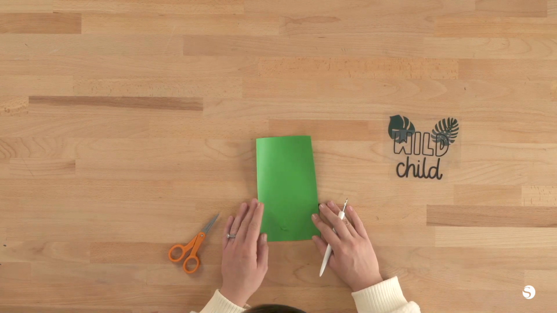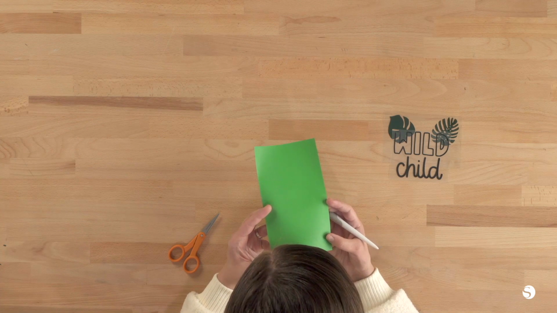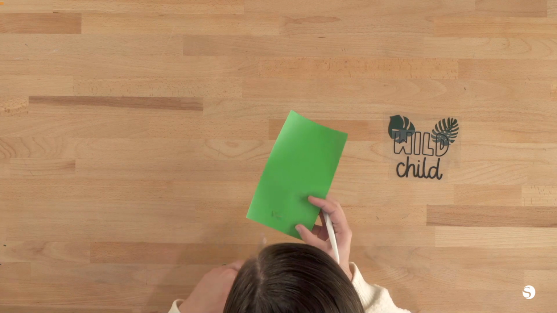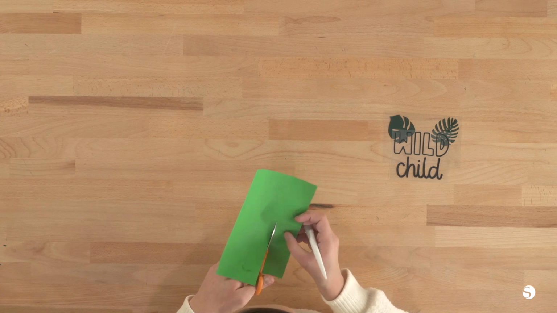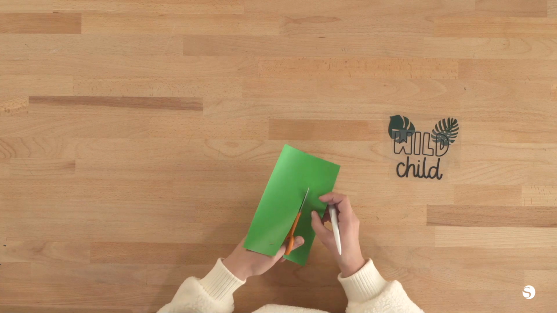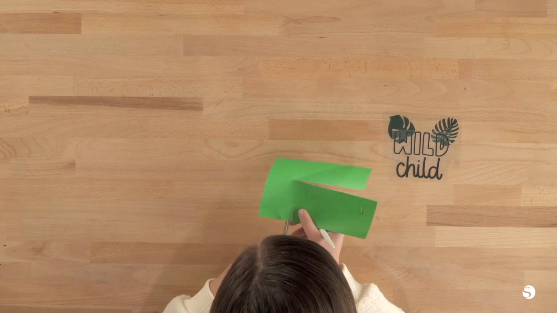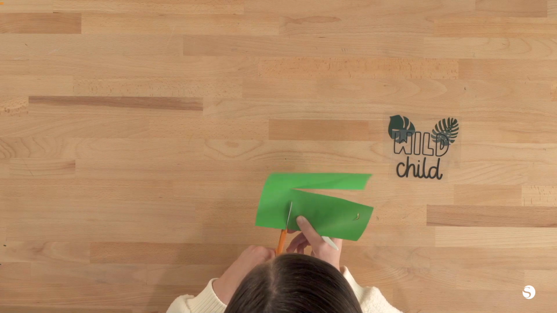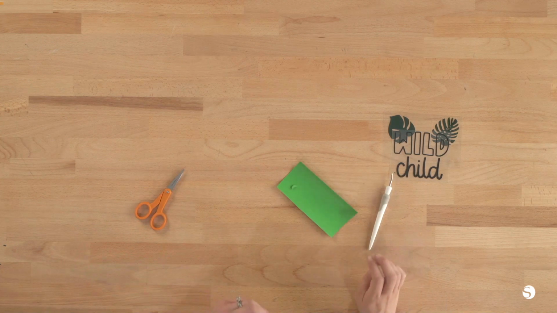And then these green leaves, I'm just going to also cut down the piece a little bit. So this one did end up being a little bit bigger than we needed as well. And you can always measure your pieces beforehand. I did not do that, but you can do that too if you don't want to have these scraps.